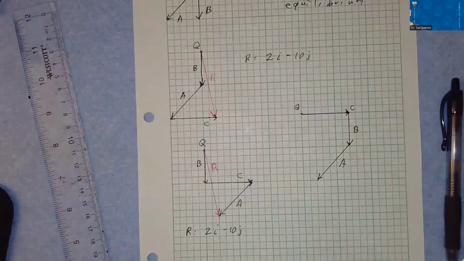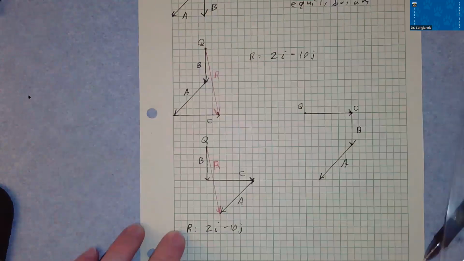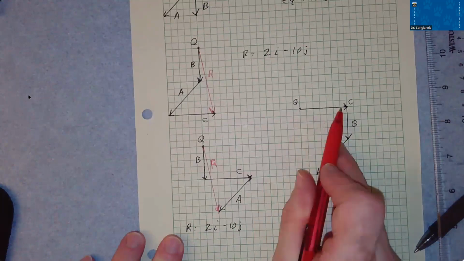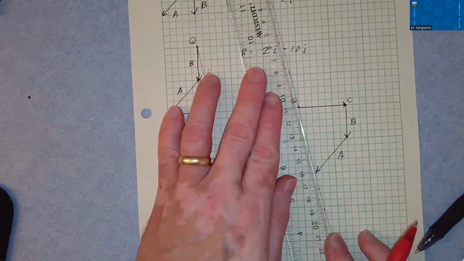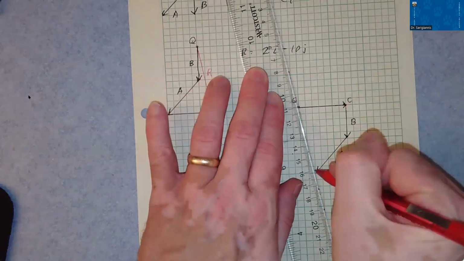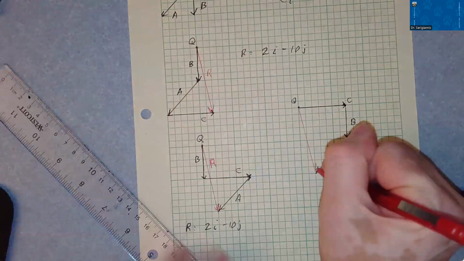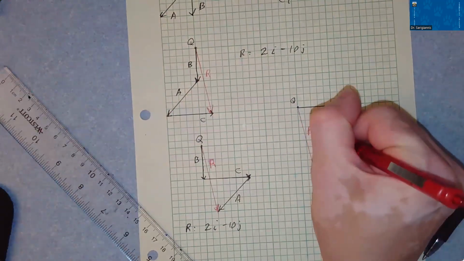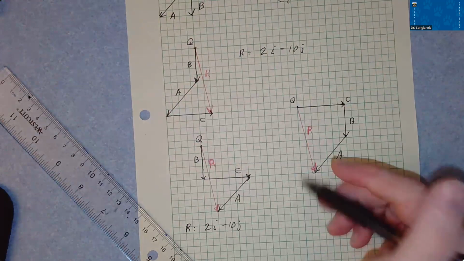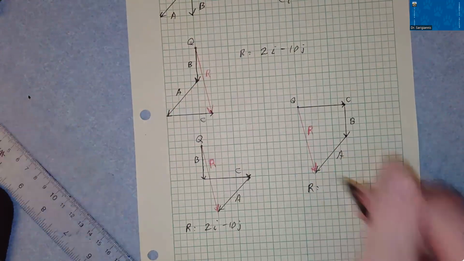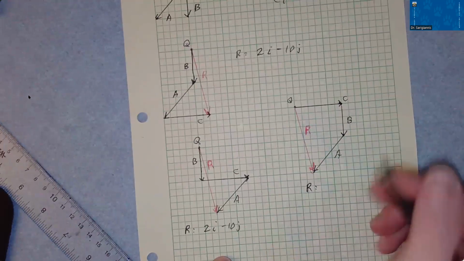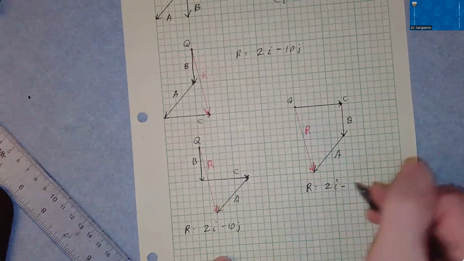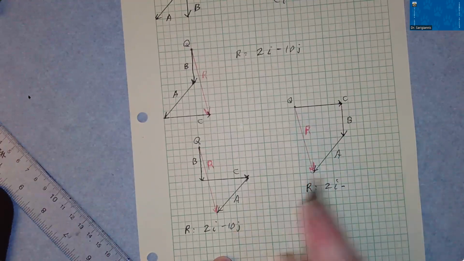And again, the resultant vector starts at point Q, and all these vectors add up to the resultant, which looks like this. And again, I think you can see here, the resultant is, let's see, in the I direction, we go over 1, 2, so 2I. In the J direction, we drop 5, 10, again, minus 10J.